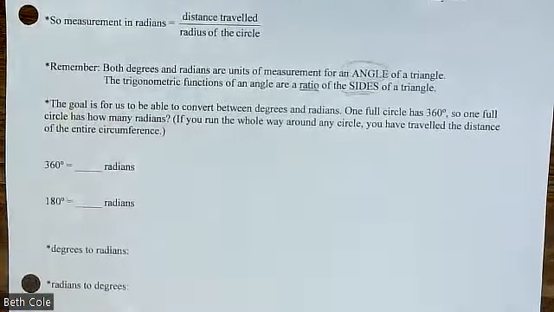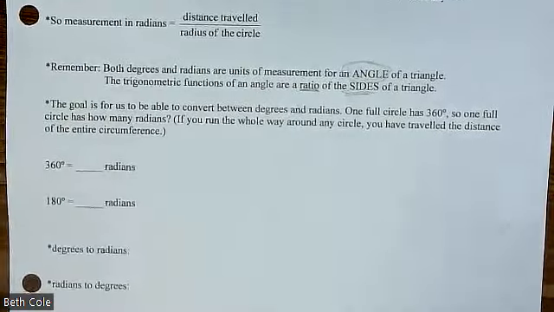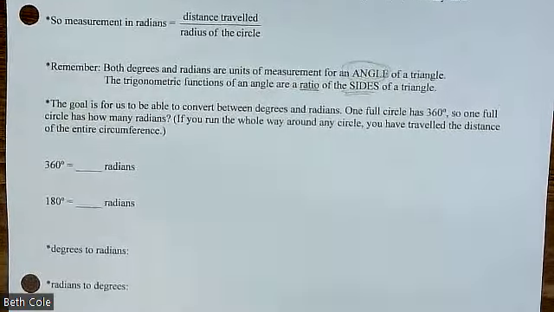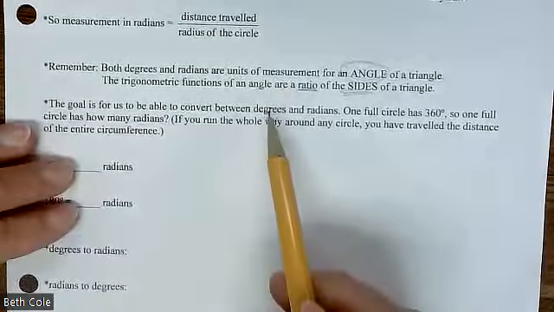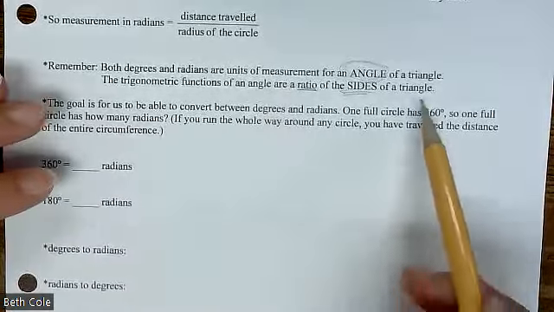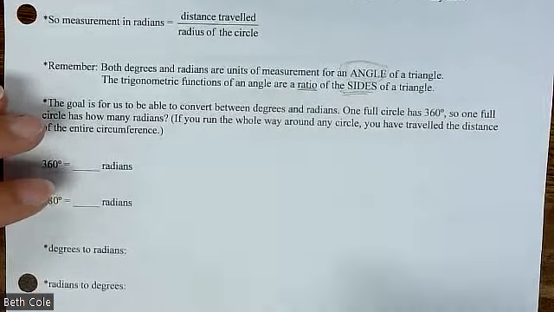All right. Now our goal is to be able to convert between them. It's kind of like converting between miles and kilometers, or in chemistry, don't you convert to moles? Do you know what I'm saying? Okay, it'll be easier than that though. I like to compare to that because this is easier than that. But do you know what I'm saying when I say convert? You convert between them. We want to go between degrees and radians. 1 full circle has 360 degrees.